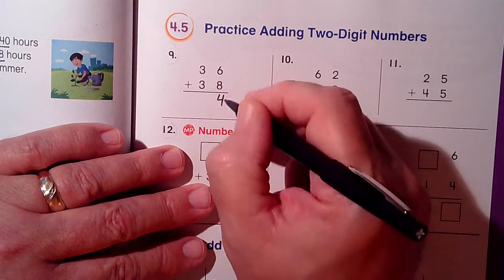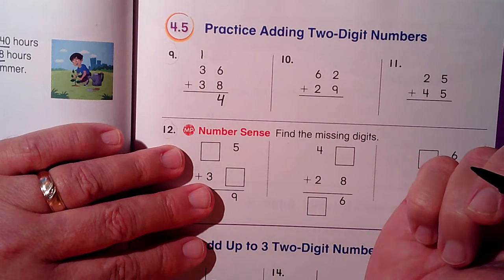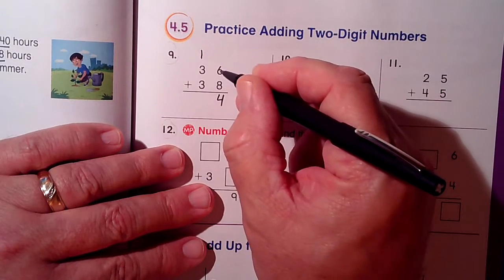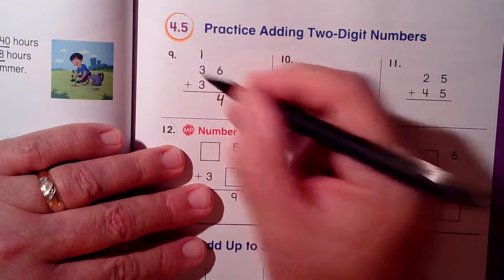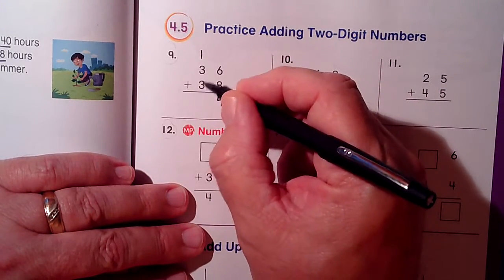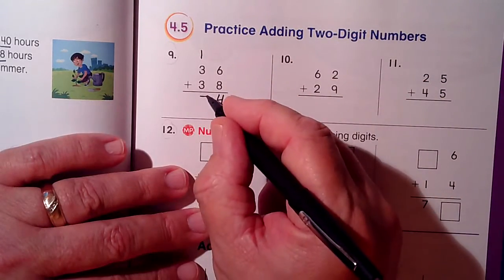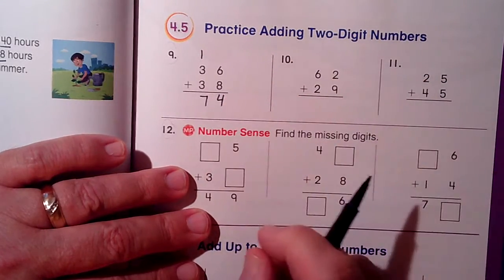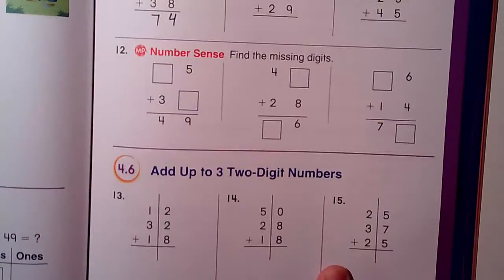That is more than 10, so I have to put my 10 up there. The group of 10 goes above the tens column. So now I have a double. 3 plus 3 equals 6, plus 1 more is 7. Practice these two. Let's go to the next one.